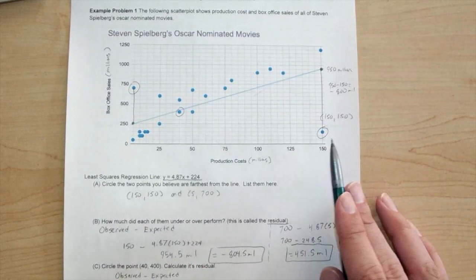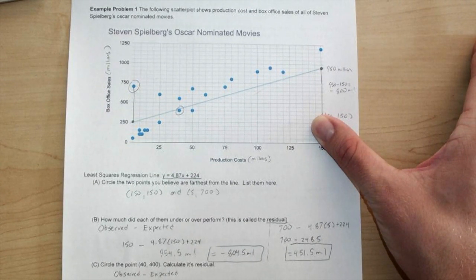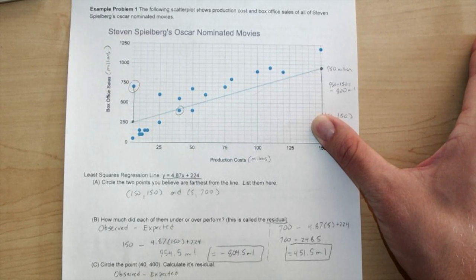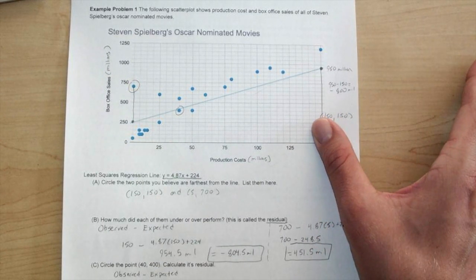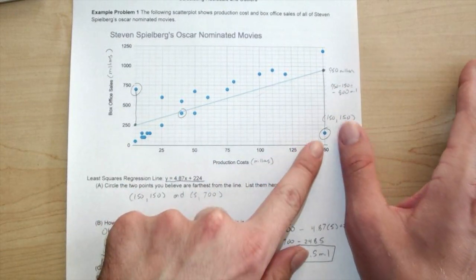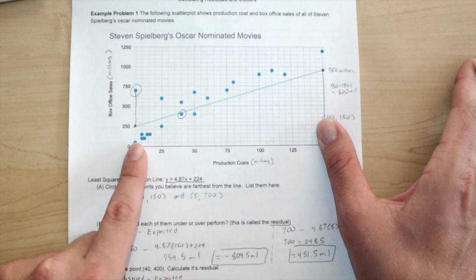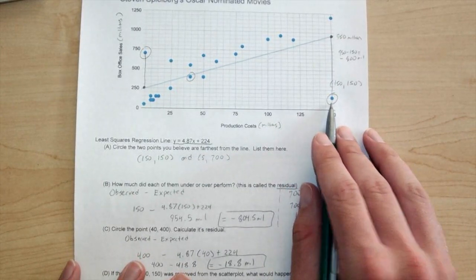But if we remove this point, what happens to the rest of my graph? The line would be much better, right? The correlation for the entire thing is going to increase if you take away a point that's far away from it. And we're going to get to this in the next one, but this line would actually change if we took away this point, because it could better represent the other ones with a different line. So outliers hurt the correlation. We don't want that point that's really far away if we want to say the line is accurate.